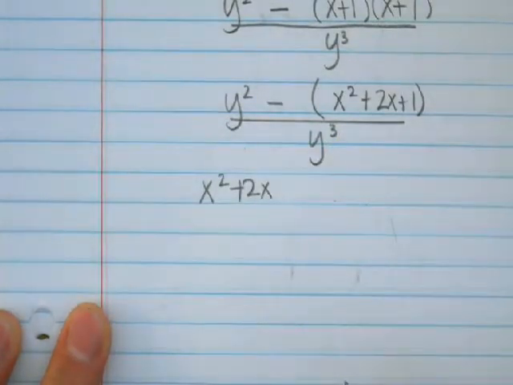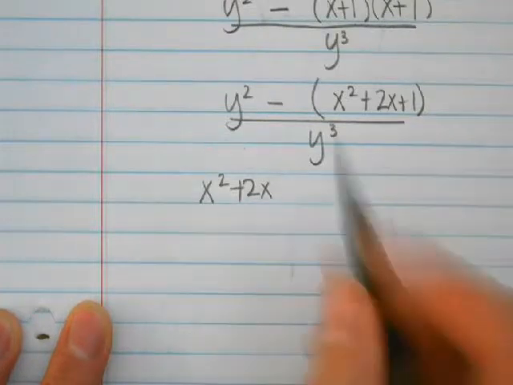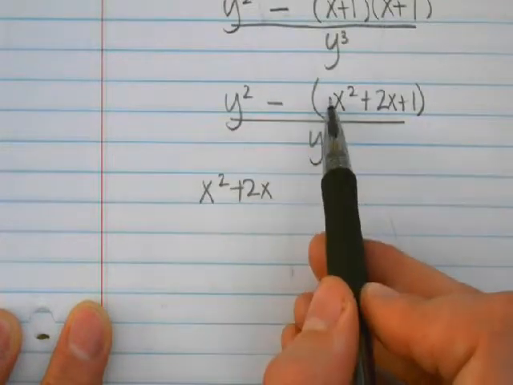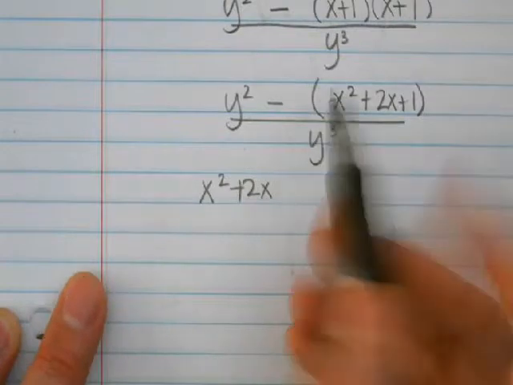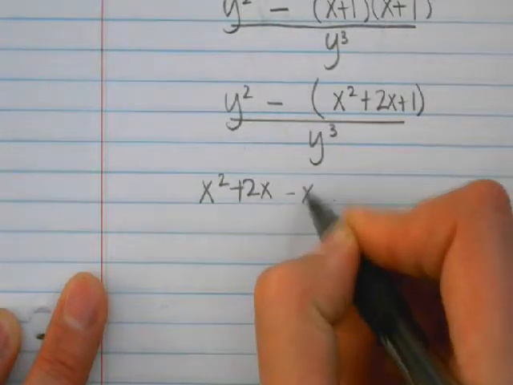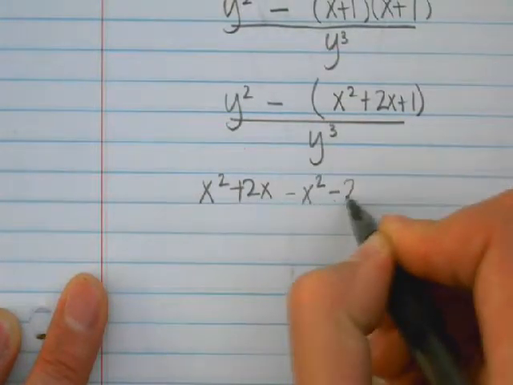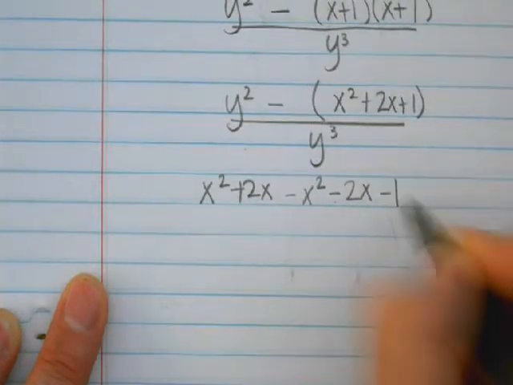Because in the beginning of the problem, that's what y squared was set equal to. And then I can go ahead and distribute that negative. So I've got minus x squared minus 2x minus 1.